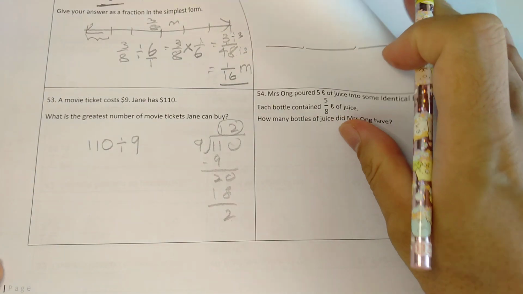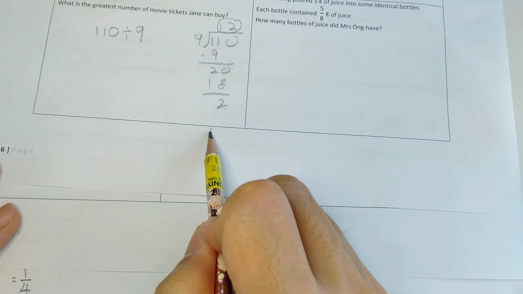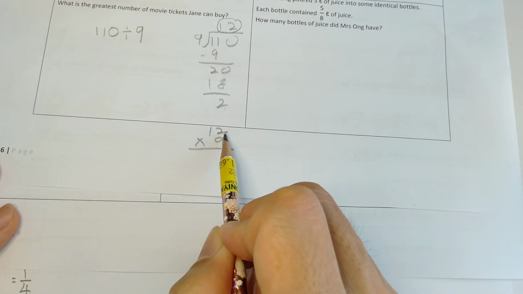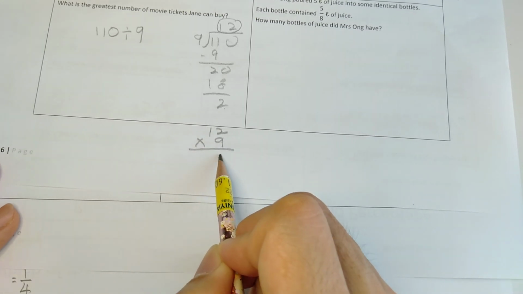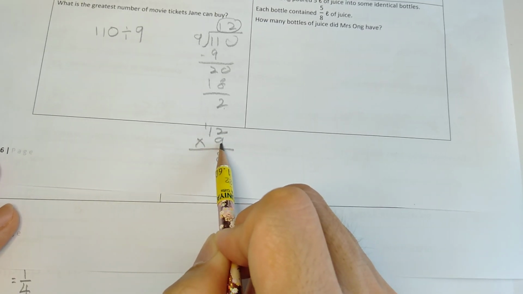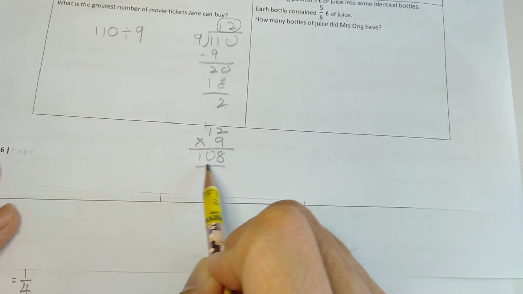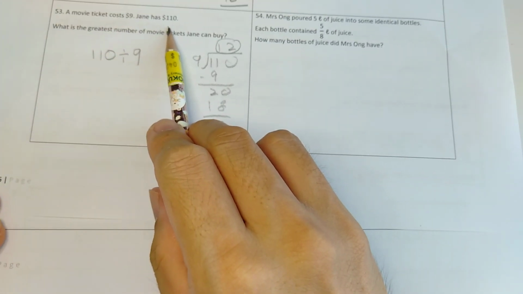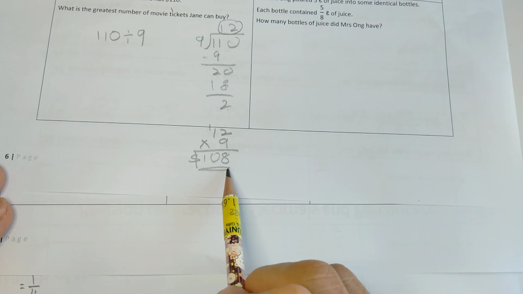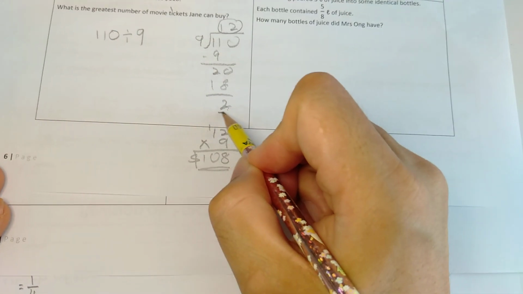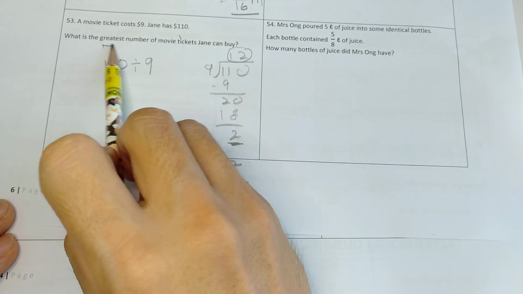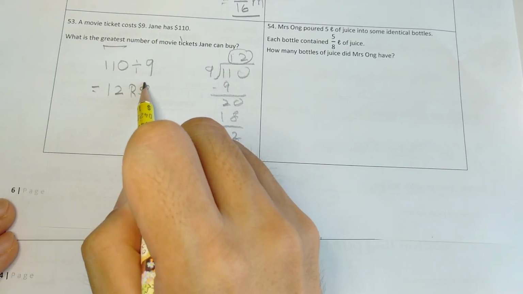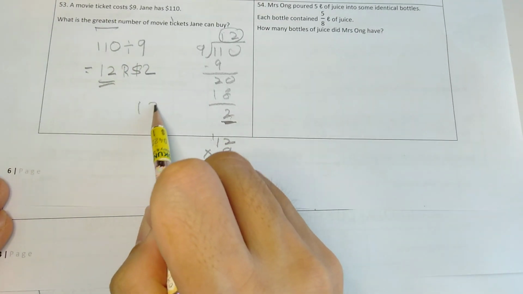Let's double check. What do I mean? If one ticket costs $9, 12 tickets, right? One ticket costs $9, so 12 tickets will be costing 2 times 9 is 18, 1 times 9 is 9, 9 plus 1 is 10. She'll need to pay $108. Since she has $110, that means that she has $2 left. So what's the greatest number of movie tickets that she can buy? Well, she can buy 12 tickets, then here remaining $2, right? So answer will be just 12.